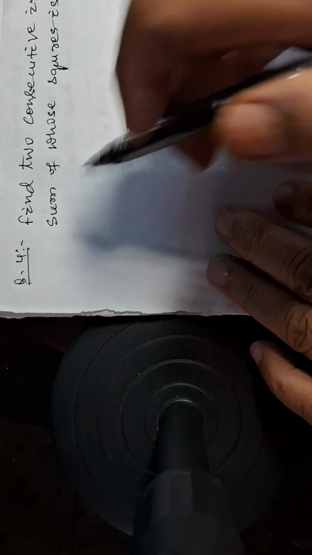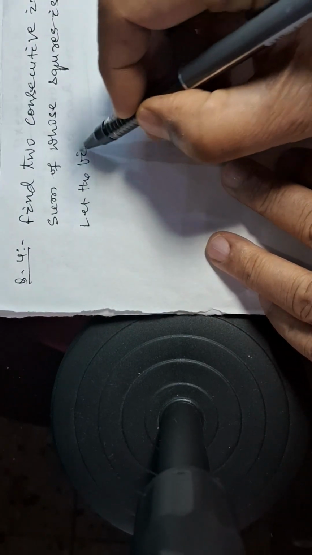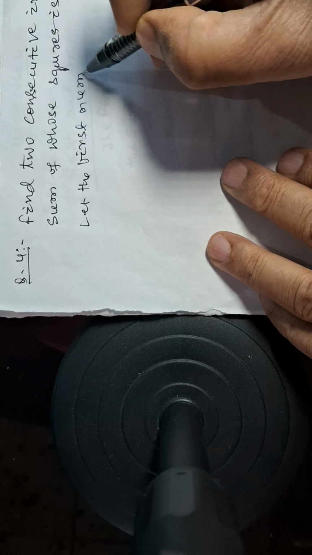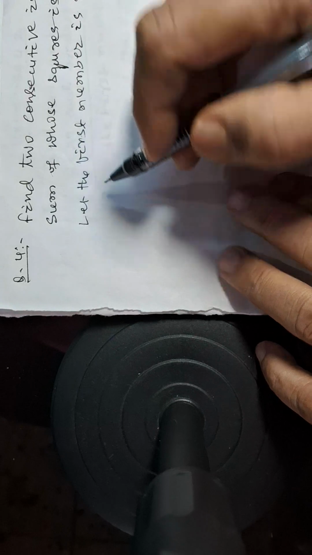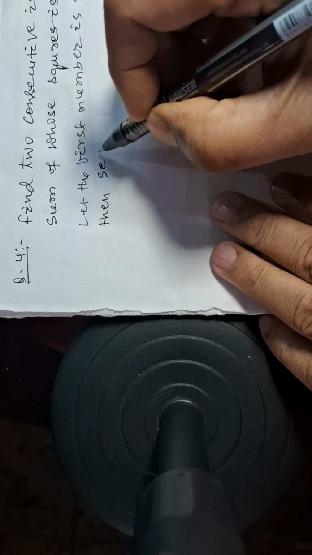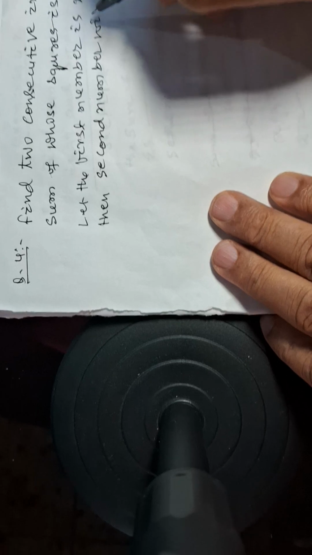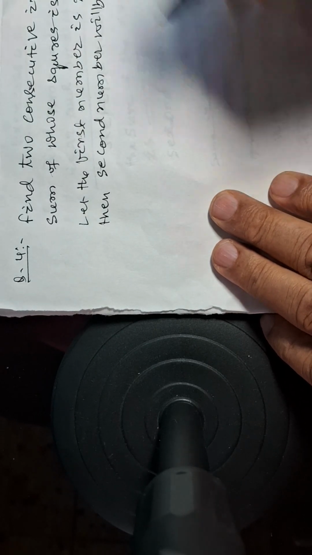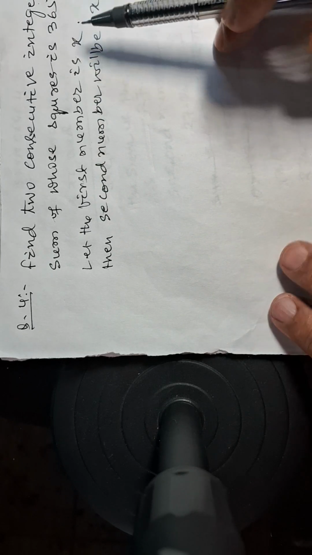Now, let the first number be x. Then the second number will be x plus 1, because the difference between two consecutive numbers is 1.